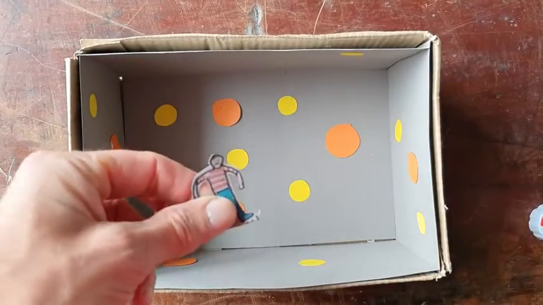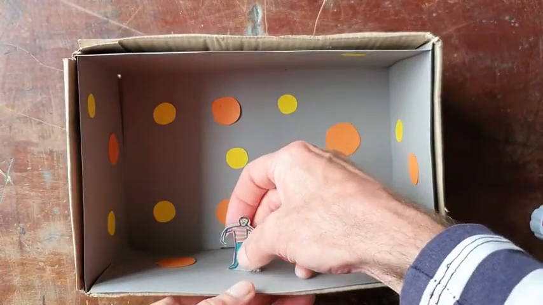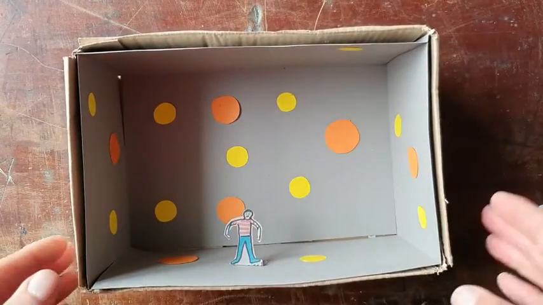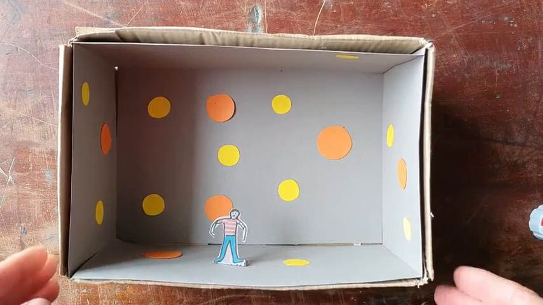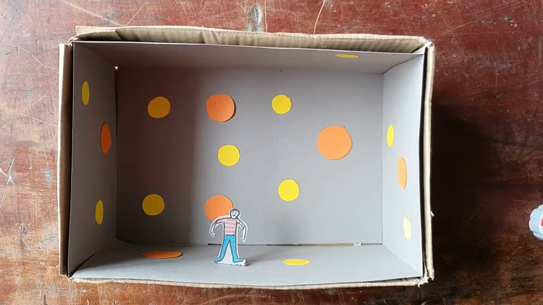And then stick that into your infinity room. And there you'll have it. One infinity room model inspired by the work of Yayoi Kusama. Make sure to visit that website on the Tate Museum.